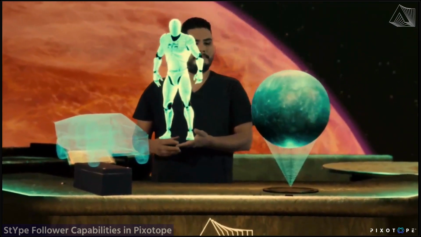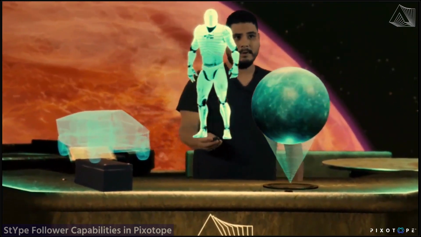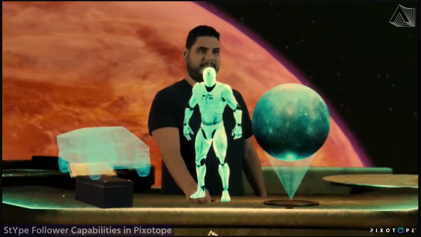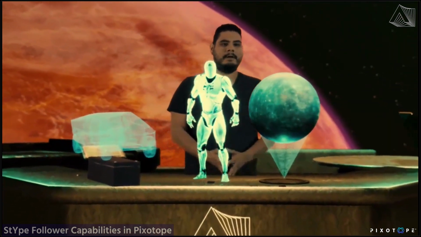We can have virtual props moving around. This one also does occlusion, which is amazing. We're going to set that guy down, and he's going to go away.